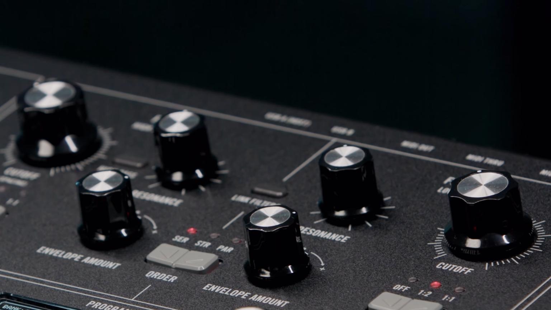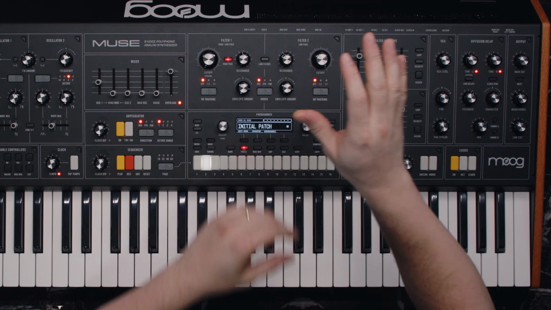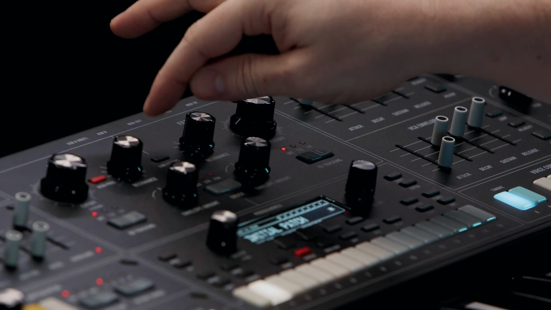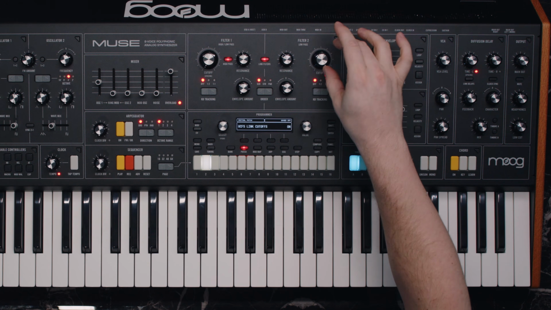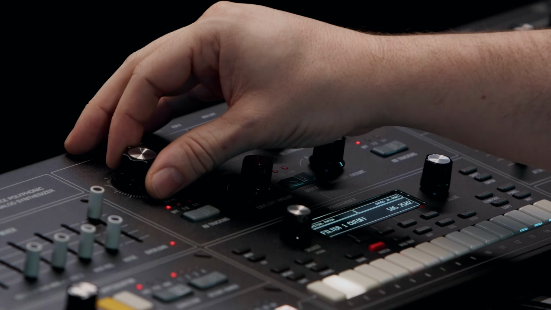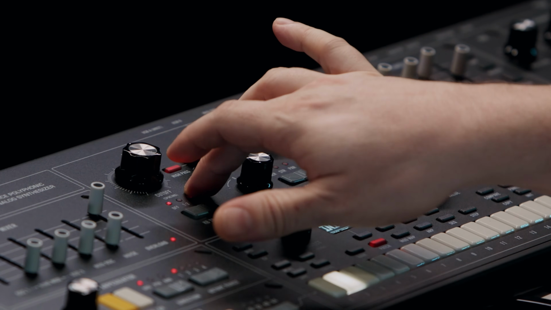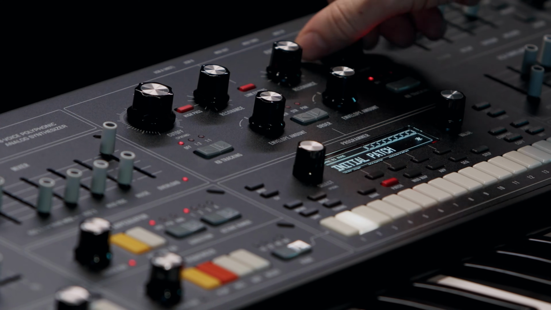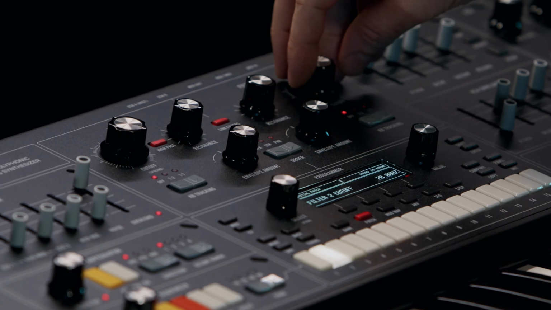And then what we can do is when they're routed in serial, meaning that filter 1 flows through filter 2 and gets filtered by filter 2, if I link the 2 filters together, then the cutoff control for filter 2 becomes a master cutoff for both filters, and I can set a spacing amount using the filter 1 cutoff, and that allows me to create band pass filters, so we can hear how that sounds.